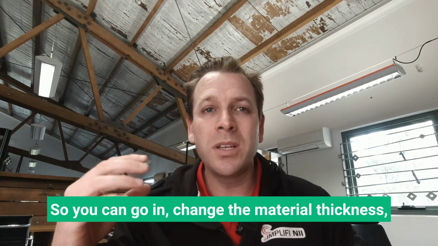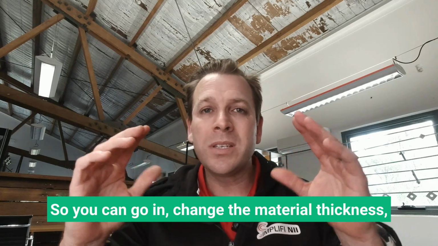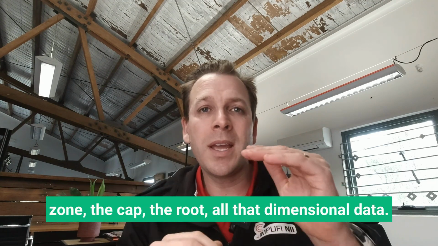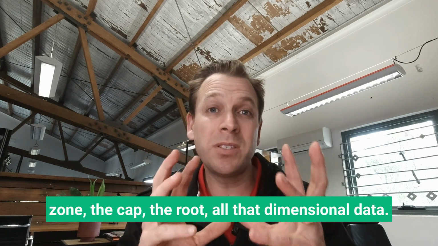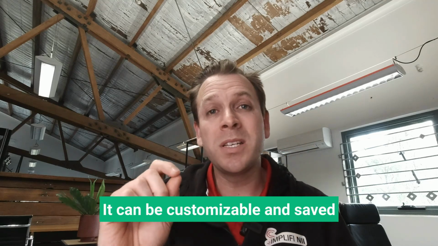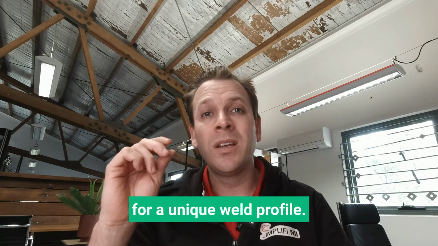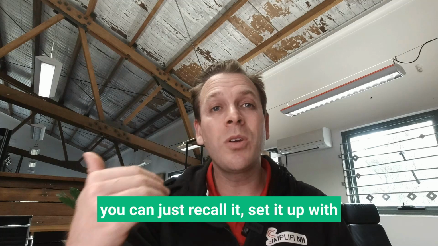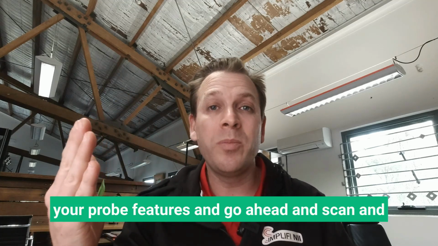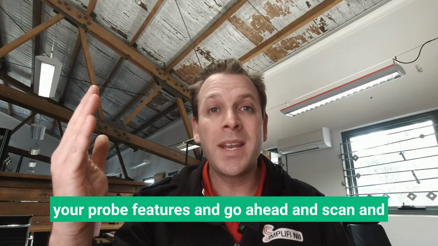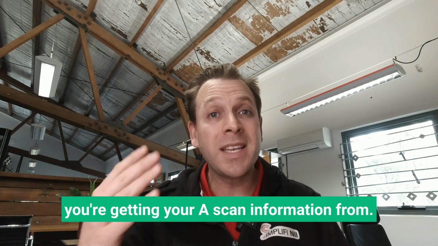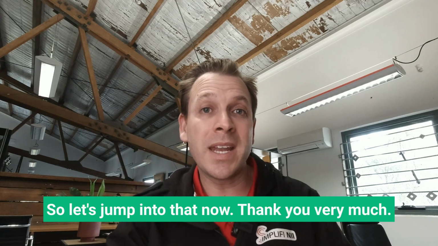So you can go in, change the material thickness, you can change the weld profile, the heat affected zone, the cap, the root, all that dimensional data. It can be customizable and saved for a unique weld profile, and then when you go into your inspections, you can just recall it, set it up with your probe features, and go ahead and scan and see all that information on the same screen that you're getting your A-scan information from. So let's jump into that now.